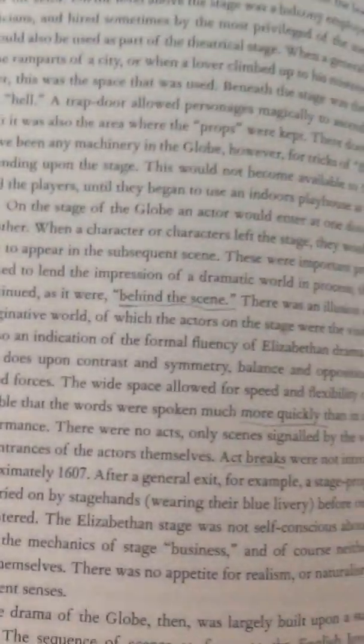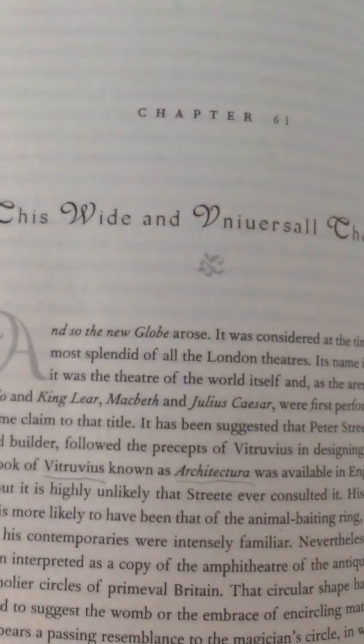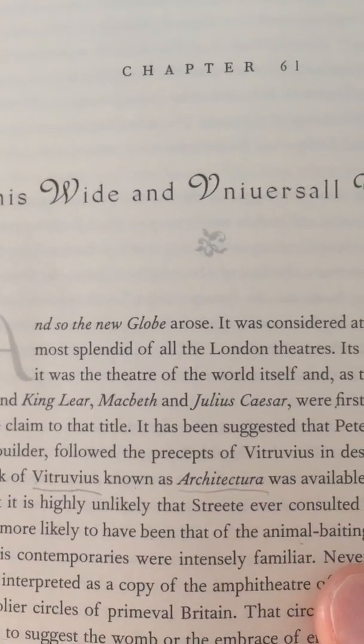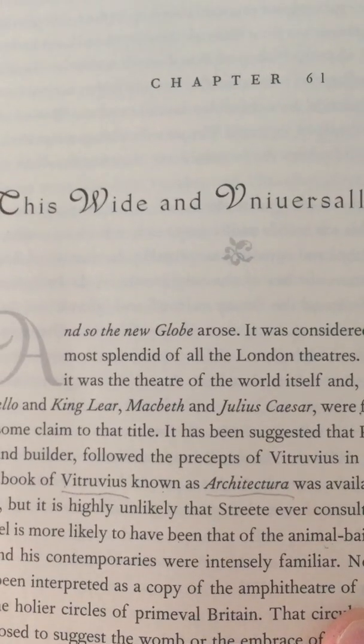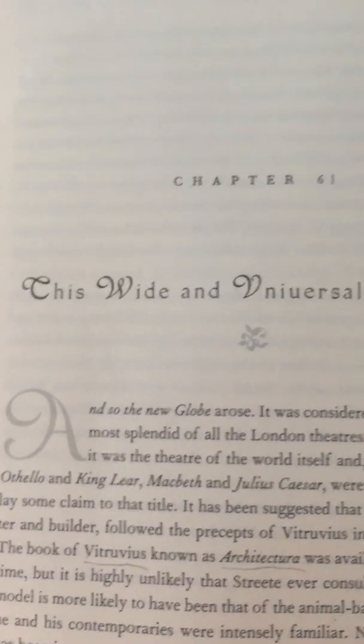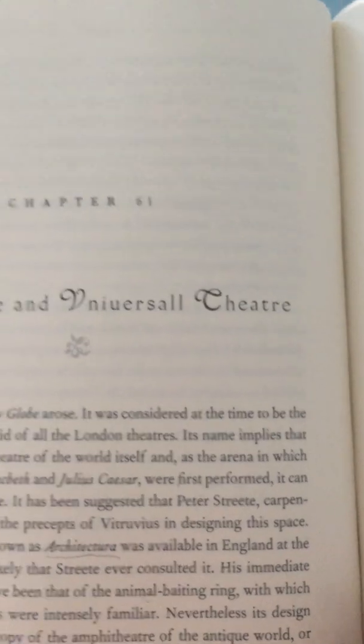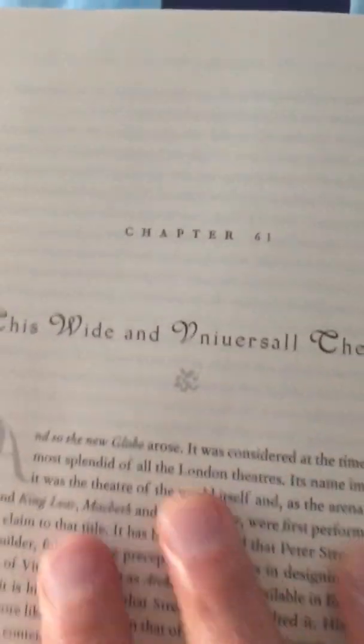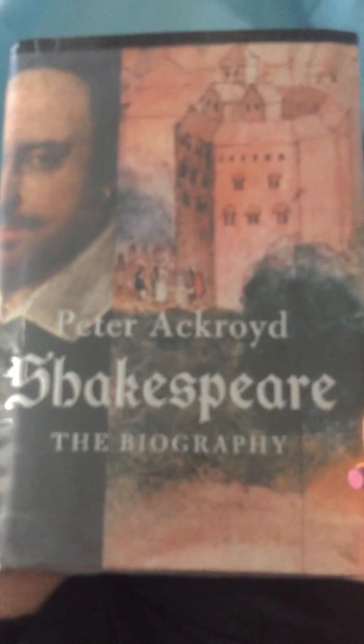We read about the Globe on the stage, about the new Globe, about this wide and universal theater, chapter 61, from Peter Ackroyd, Shakespeare: The Biography.